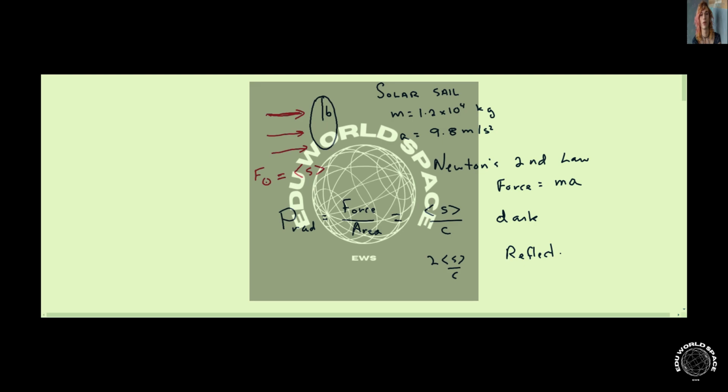The flux from the sun we can write down. I'll say a little bit about how you find this, but it is a well-known value known as the solar constant. It has a value of 1365 watts per meter squared. And this is the flux from the sun at the Earth. So we will assume that the sail unfurls at 1 astronomical unit from the sun.